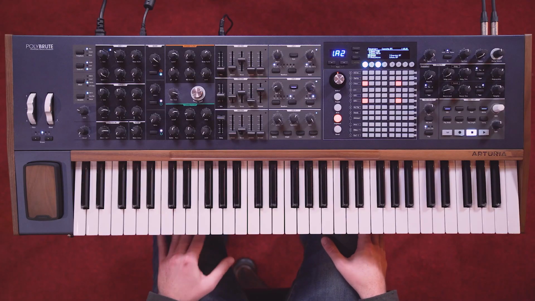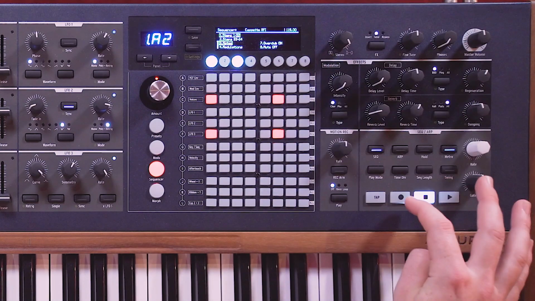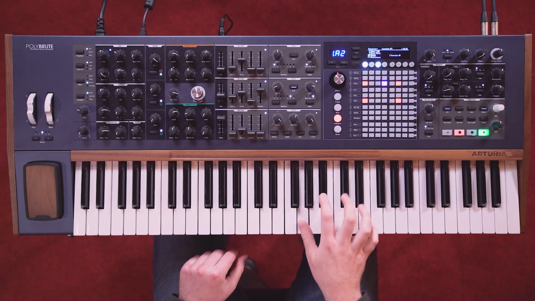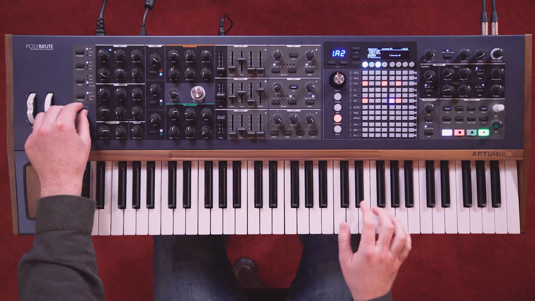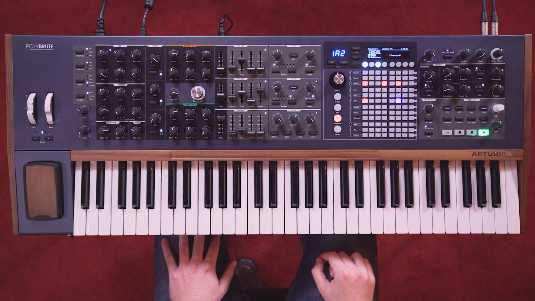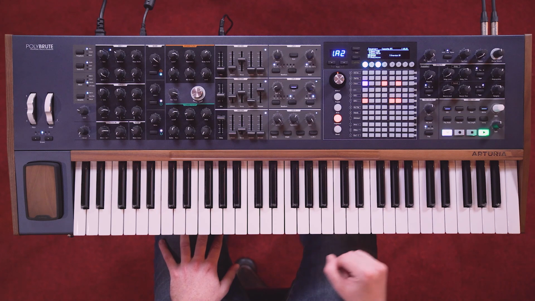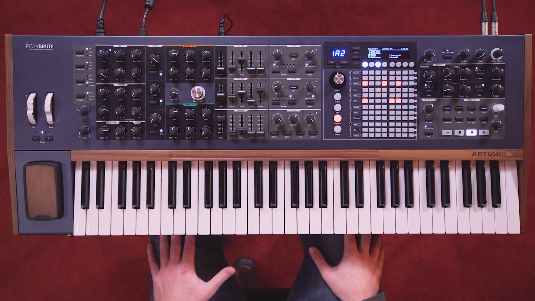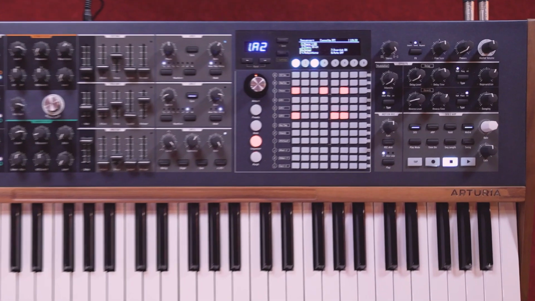Overdub mode is great for real-time recording and building up unique musical sequences in layers. We can still add accents and slides with the matrix buttons in the same way as we did before.